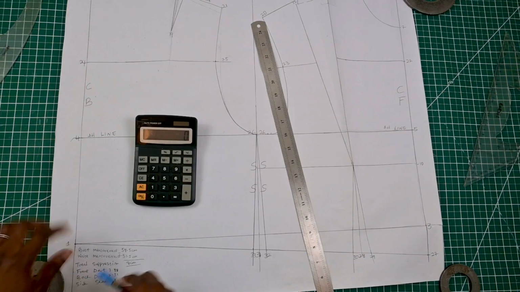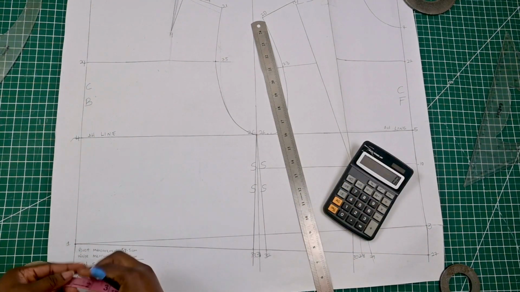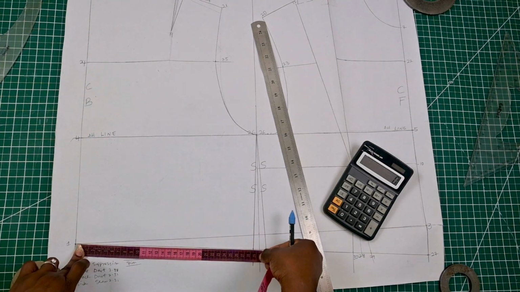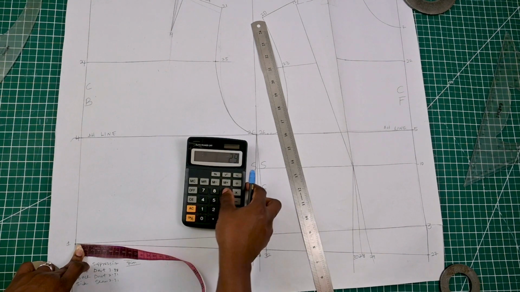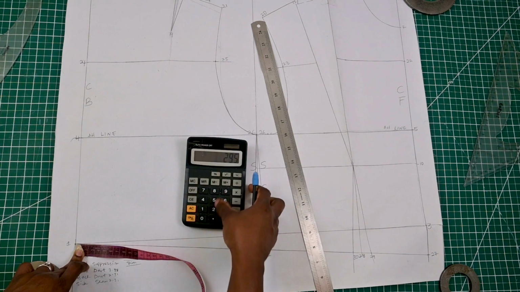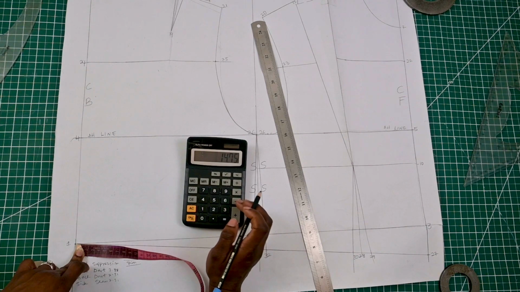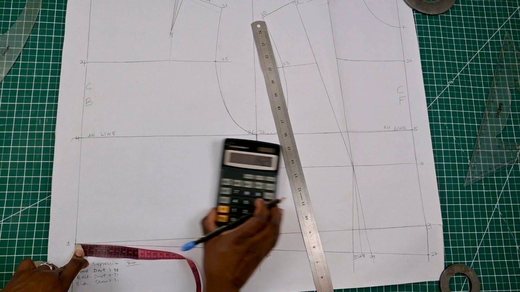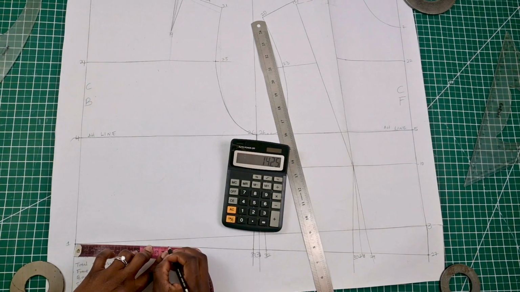Okay. So to get 0.34 here, we're going to measure from 0.1 to 0.31. What I have is 29.5. Now we say 29.5 divided by 2, 14.75 is what I got. I'll say minus 0.5. That will be 14.25. Now I'm going to mark my 14.25 here.